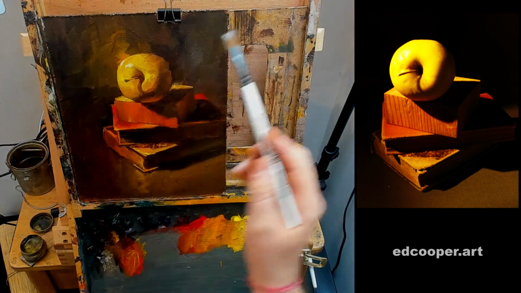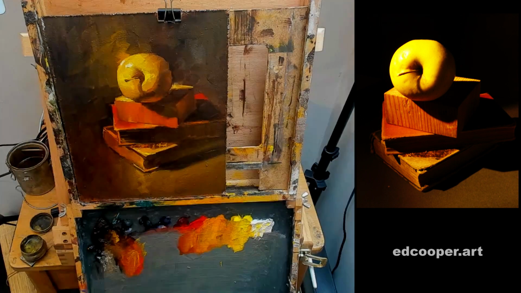There we go. So again, just asking myself, what does the painting need? How can I improve it?